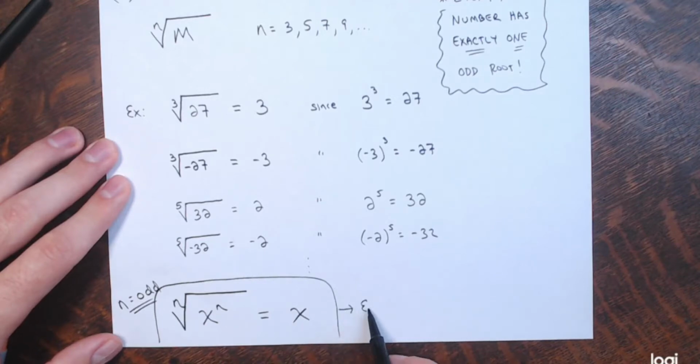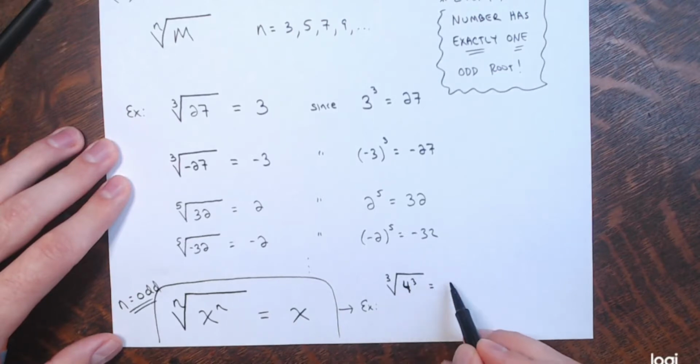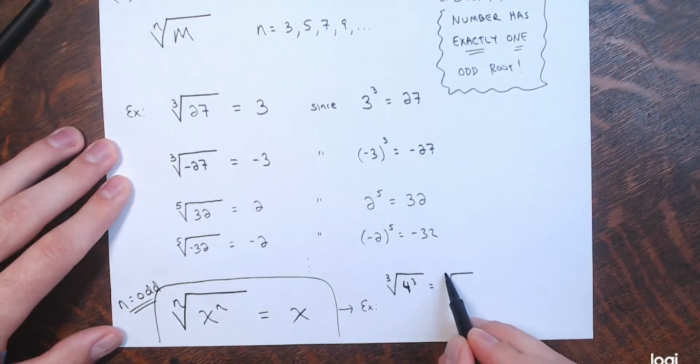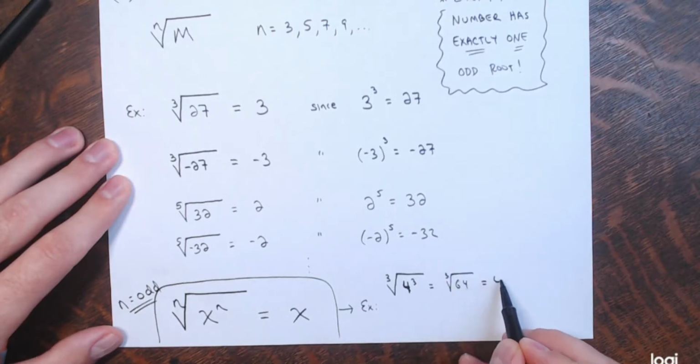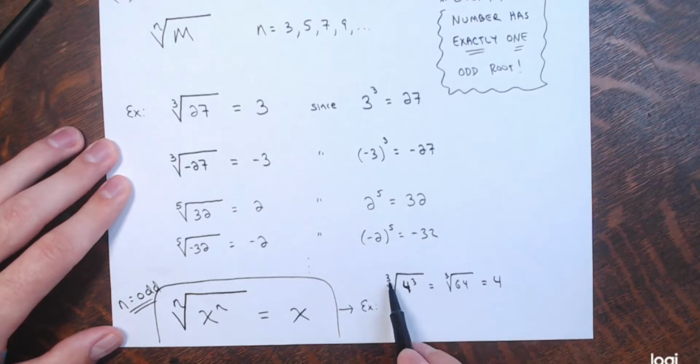So examples of this, what would be the cube root of 4 cubed? That would be just the cube root of 64, which is 4, right? Because 4 cubed is 64. So the cube root of 4 cubed, the cubes cancel, and you're left with 4.